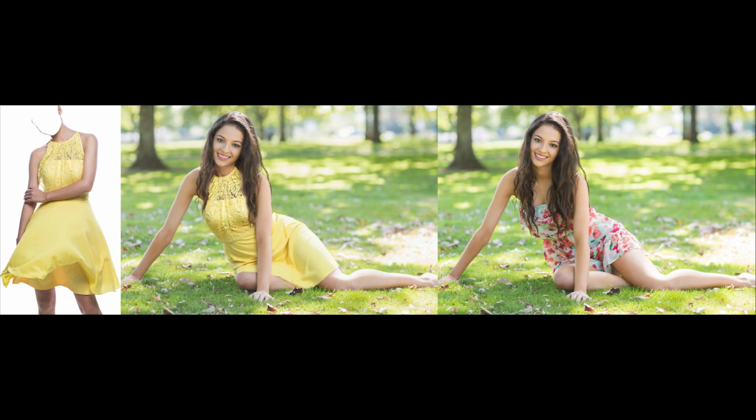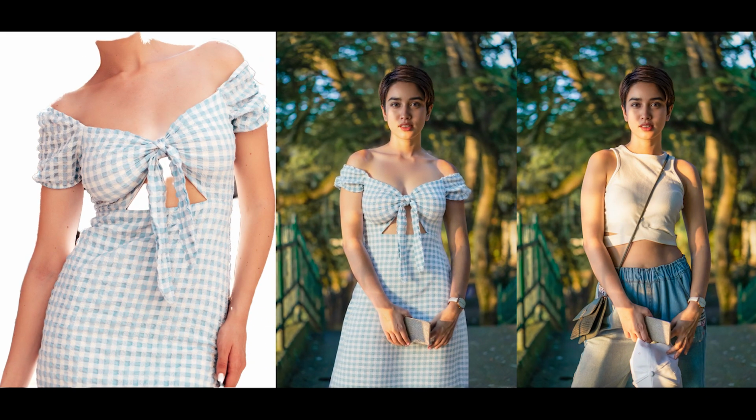What's even cooler is that the dress adapts to the lighting of the new scene, so it looks natural. Check out how the lighting on the dress blends in seamlessly. We all know Flux Kontext needs good prompts to shine, but this workflow lets you keep them super simple. Let's head into Config and see how it works.